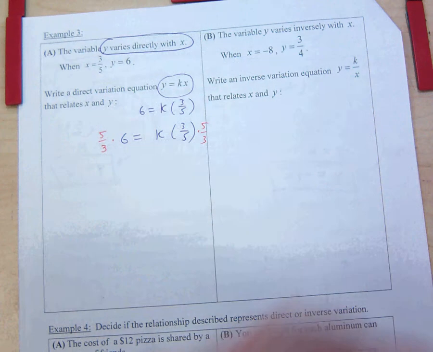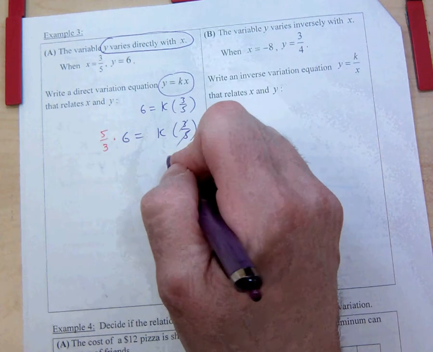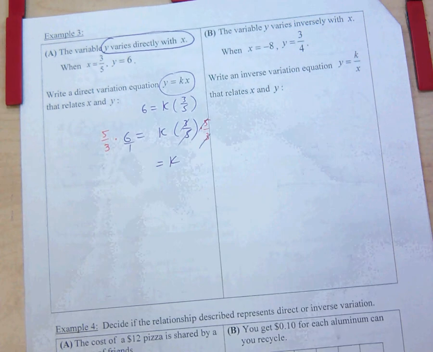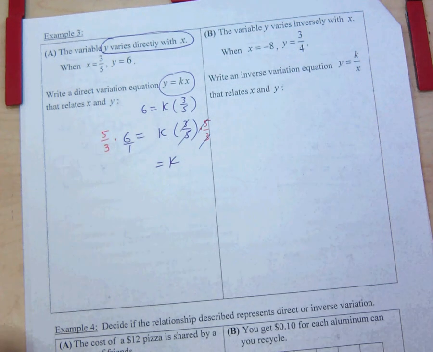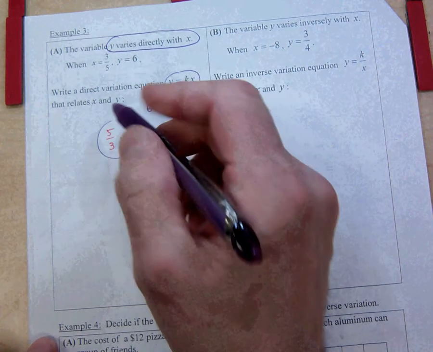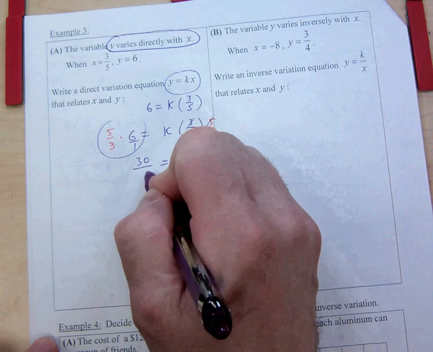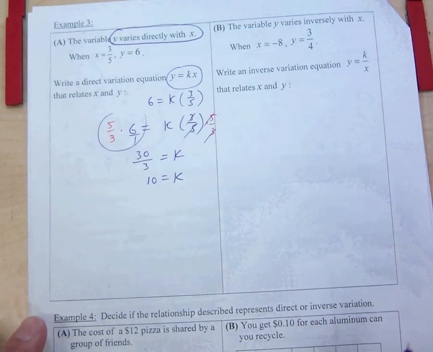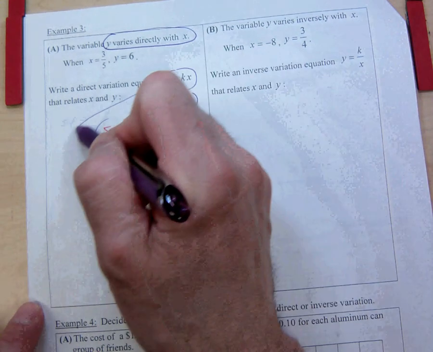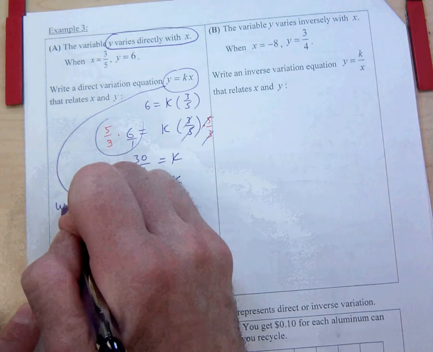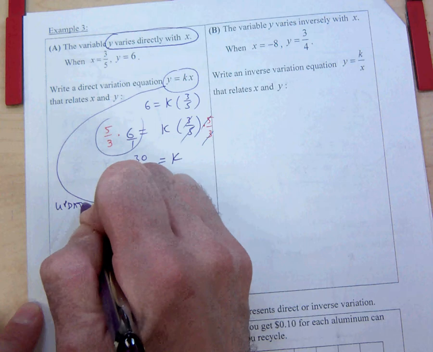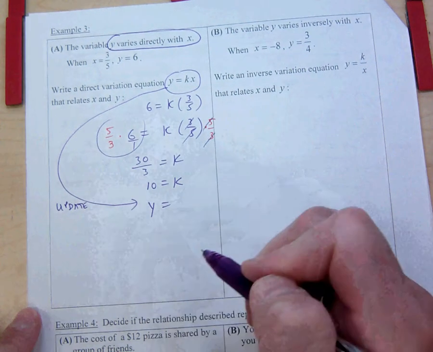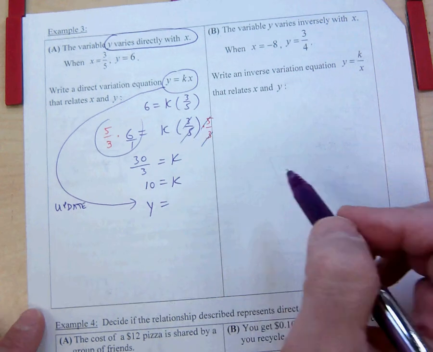Okay, so clearly the 5s and the 3s would cancel, leaving you with just K. And over here, be careful. Can't you write 6 as 6 over 1? Can't you? Okay, and so when you multiply those, you get what? 30 over what? 3, which is what? 10. Okay, and as soon as you find K, I want you to update that. And you get what? Y equals what here? Michael C., what do you get? Y equals what?